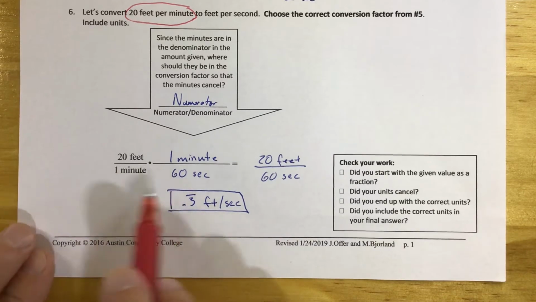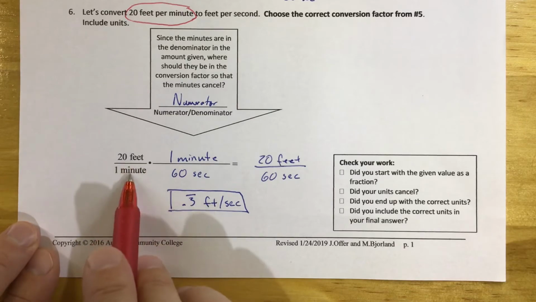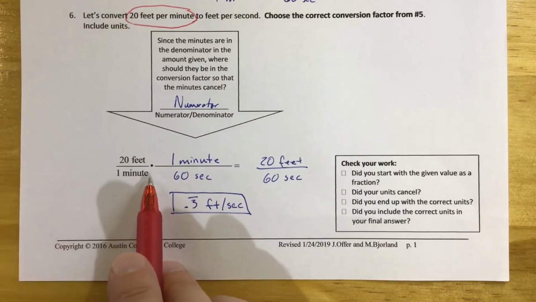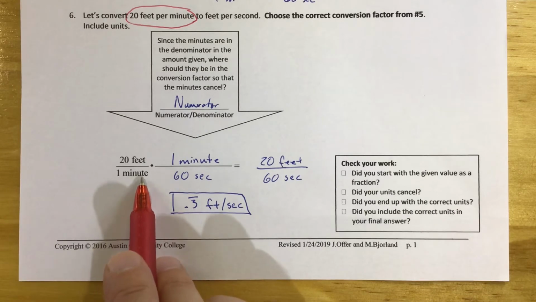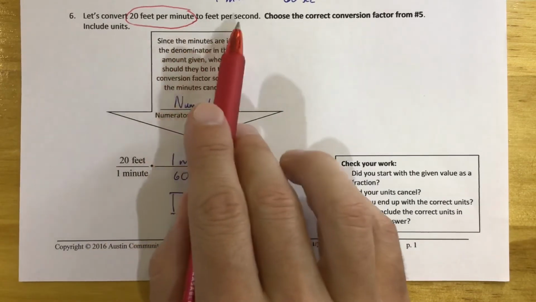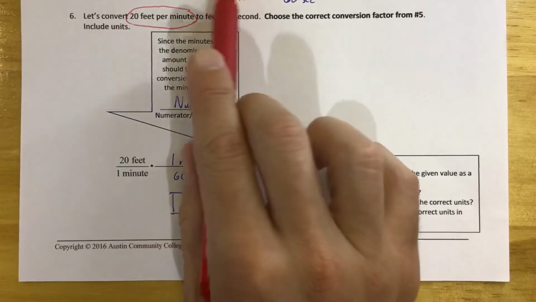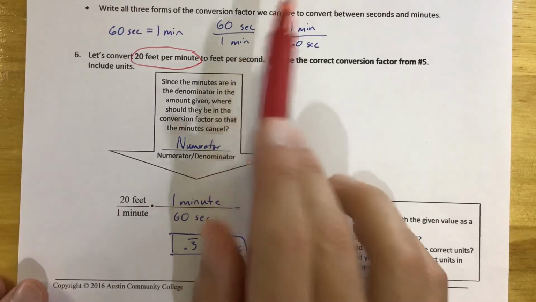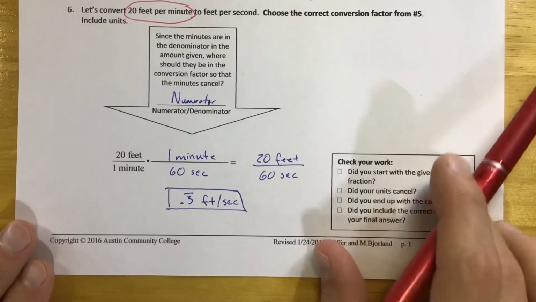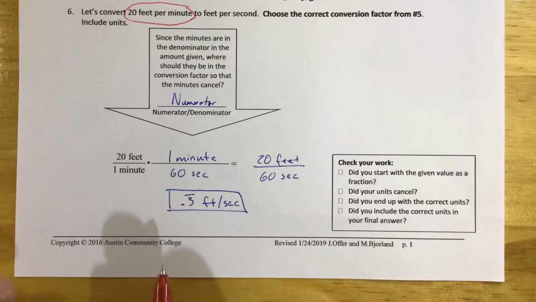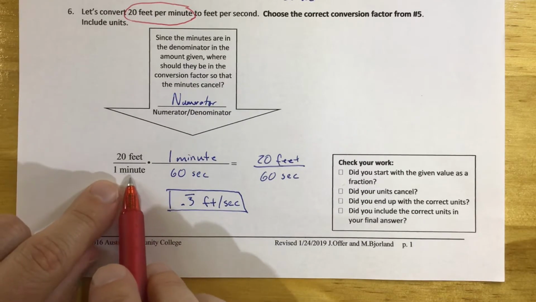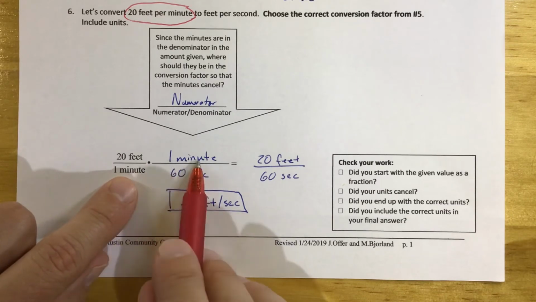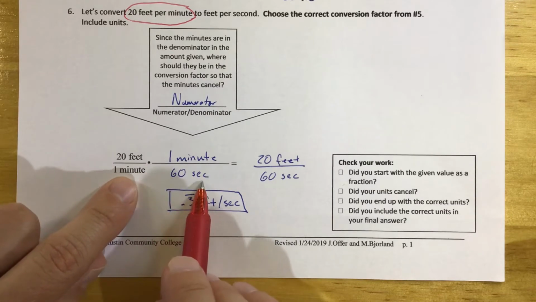What we want is to keep the feet, but change the minutes to seconds. So we're going to take the unit conversion that relates minutes to seconds, which is what we've got right above, and we're going to multiply by that fraction. But when we set up that fraction, the units we want to remove, which are on the bottom in this case, we want those units on the top. So we're going to make sure we put 1 minute over 60 seconds.